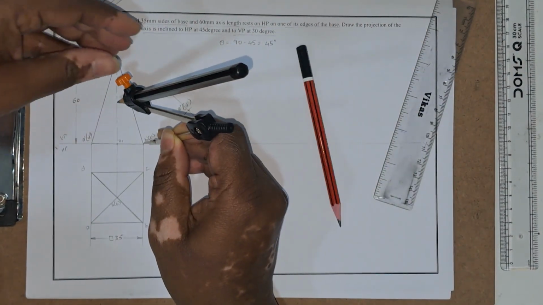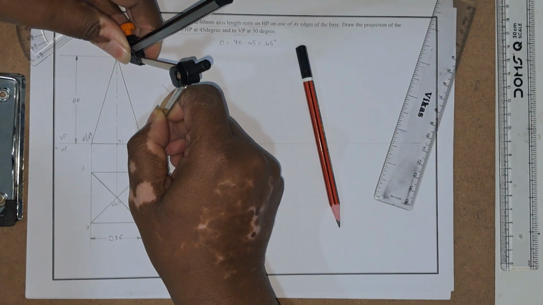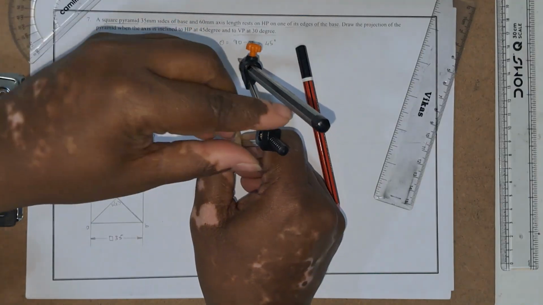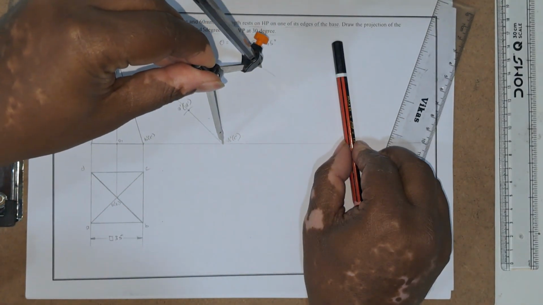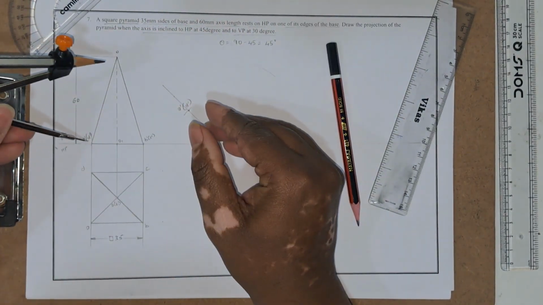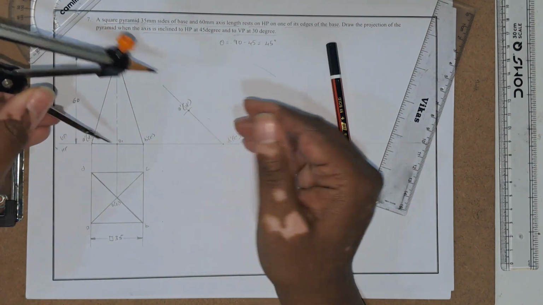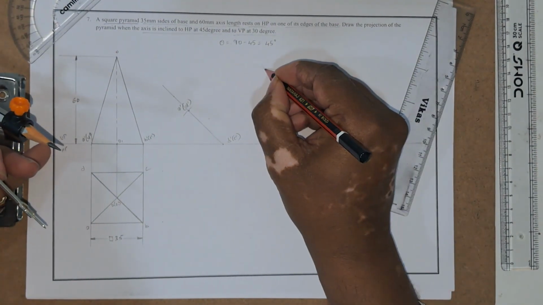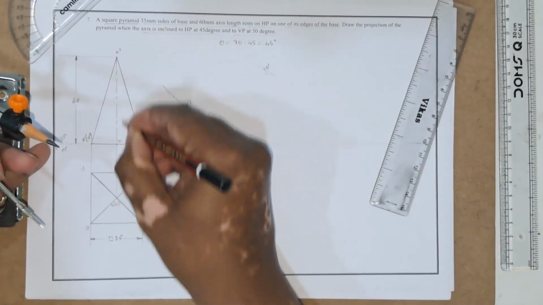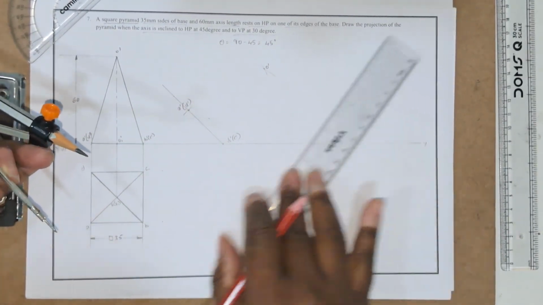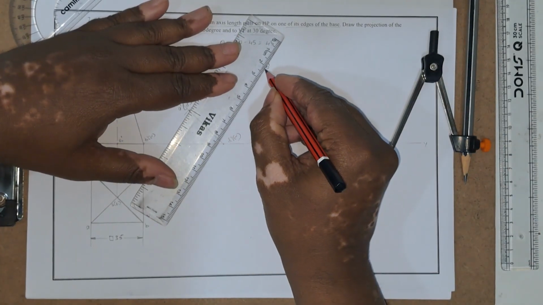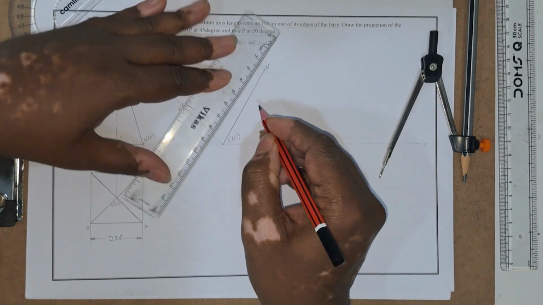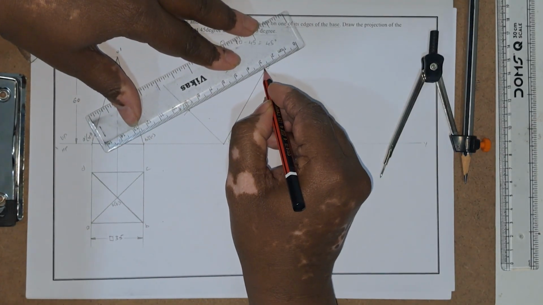Now, after doing that, I'll measure the distance from B dash bracket C dash to O dash. I'll measure this distance, keeping it here, and cut the arc. The same distance is from A dash bracket D dash to O dash. So keeping it here, I shall cut the arc. So this becomes my point O dash, right? So now I have recreated this particular second position front view.